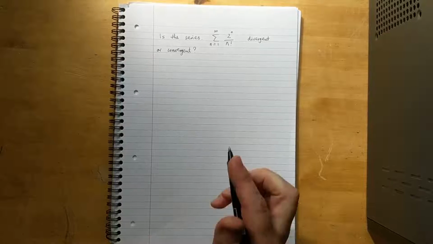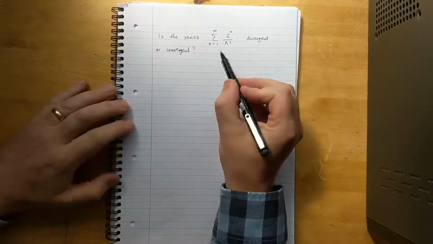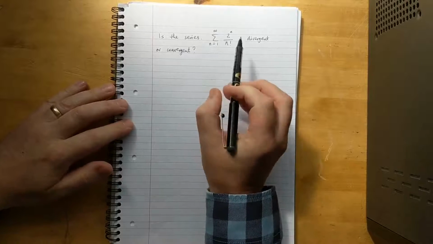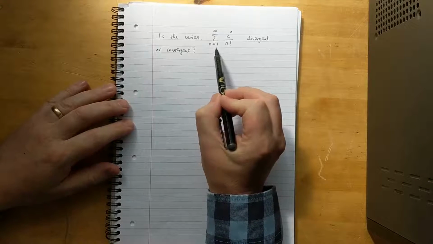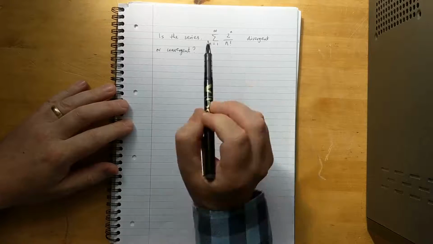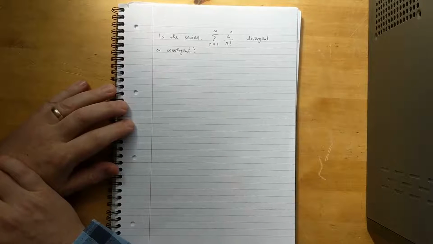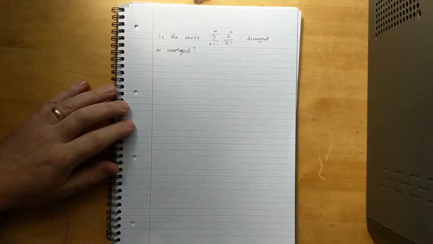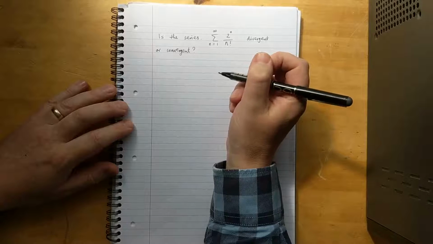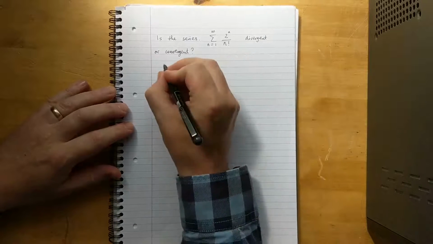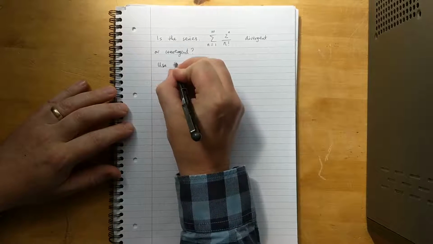So in this problem, we're asked to determine whether the series, the sum from n equals 1 to infinity of 2 to the n over n factorial, whether this is divergent or convergent. Now, for this problem, we want to use the ratio test.